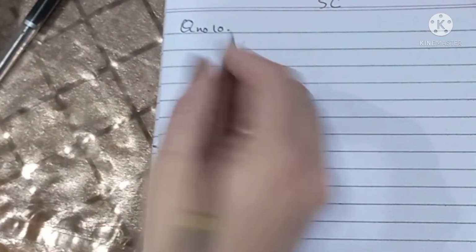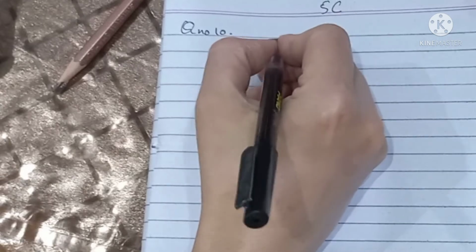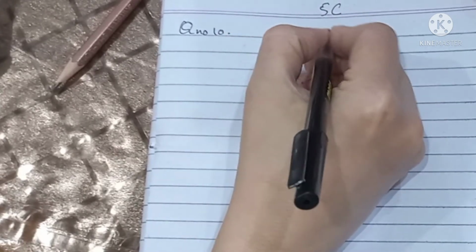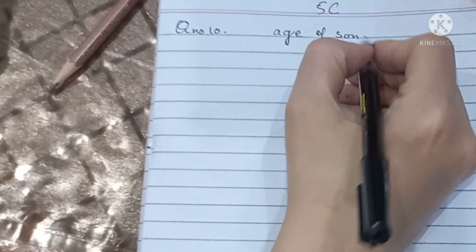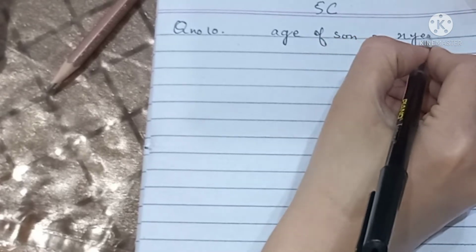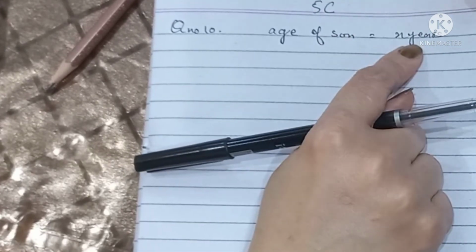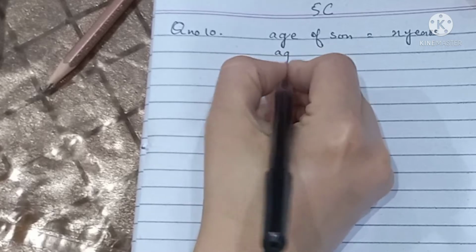Okay, so first of all, age of son. First we will write the age of son. We don't know the age of son, so we take x years. Next, age of man, again we don't know.